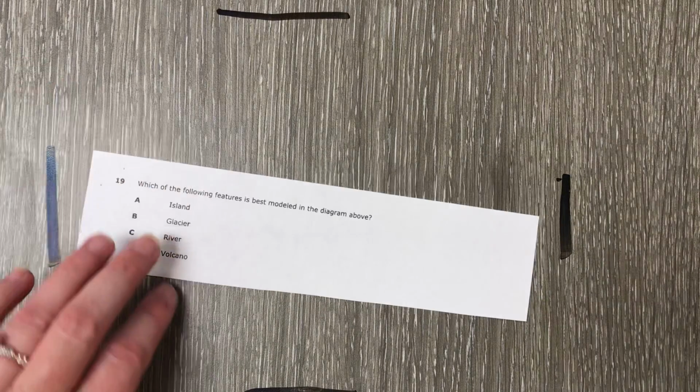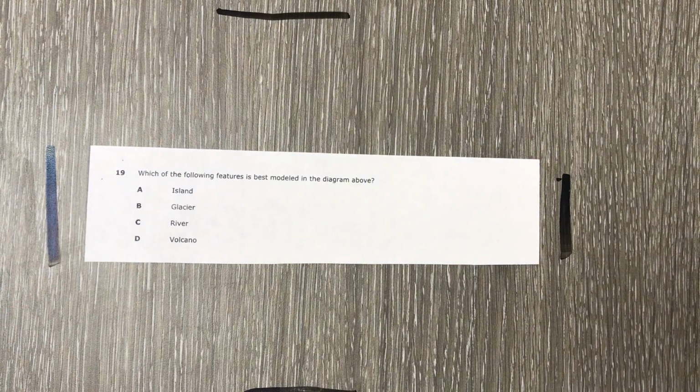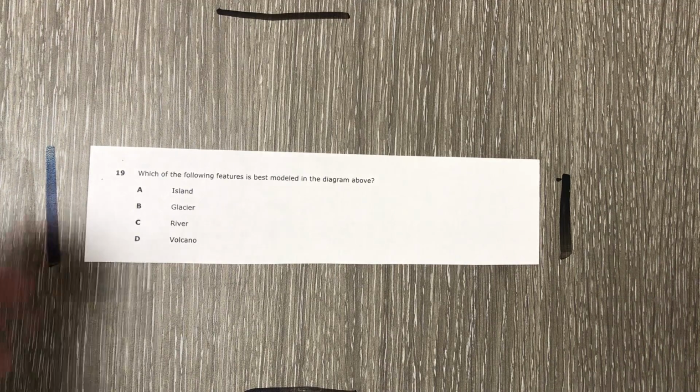19. Which of the following features is best modeled in the diagram above? A, island. G, glacier. C, river. D, volcano. And there's no diagram, but on your test there will be a diagram.